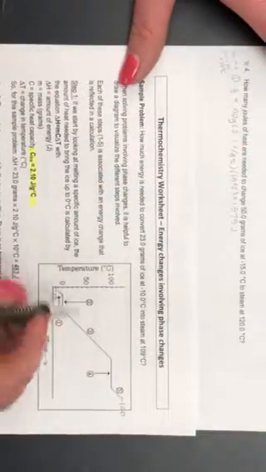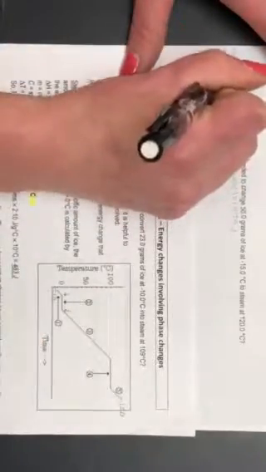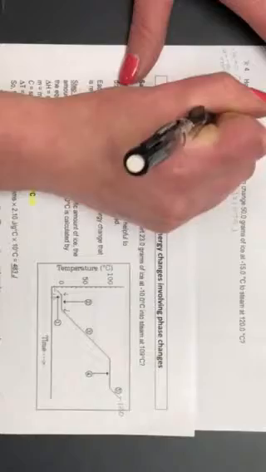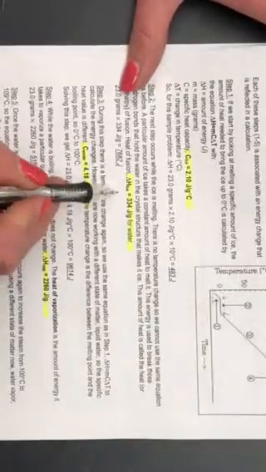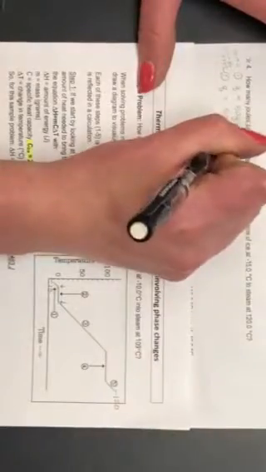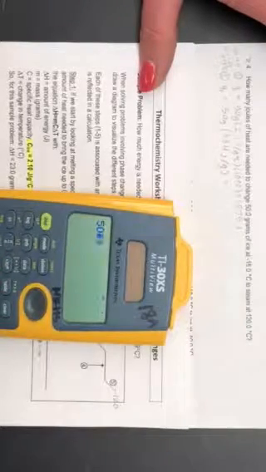Next, we're going to go through the phase change. So we're going from ice to liquid. So we have Q equals the mass of our substance, 50 grams, times the delta H of fusion, which is 334 joules per gram. And we get 16,700 joules.